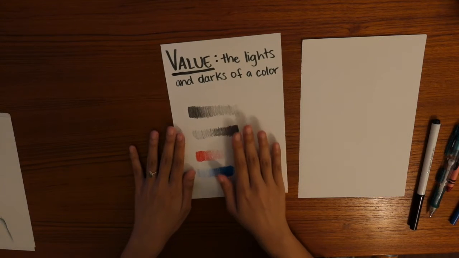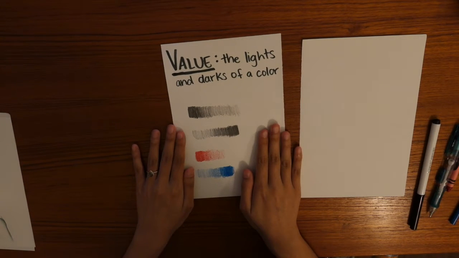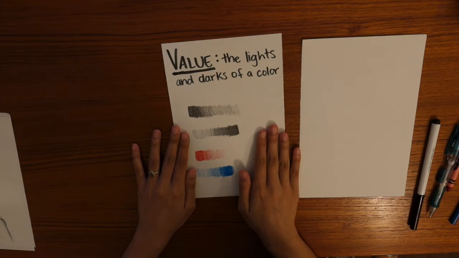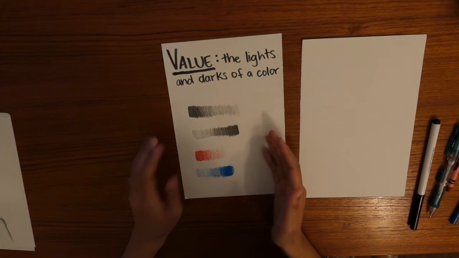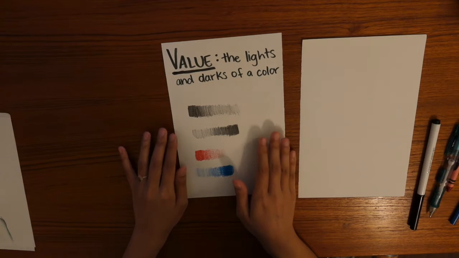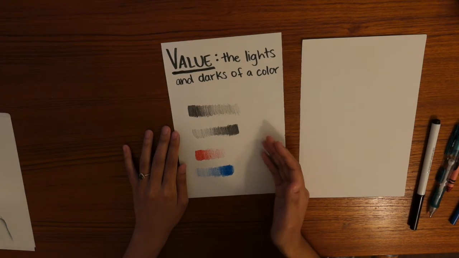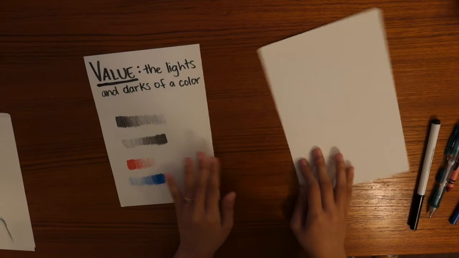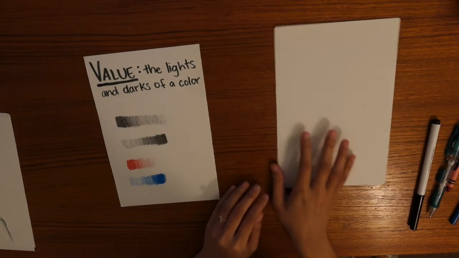Alright, so this was just practice. If you would like to practice, I would always encourage you to do that first, just so that you get a feel for it. If you're brand new to value and shading, then you might want to do some more practice. So I'm going to put this to the side and I'm going to start my abstract design.